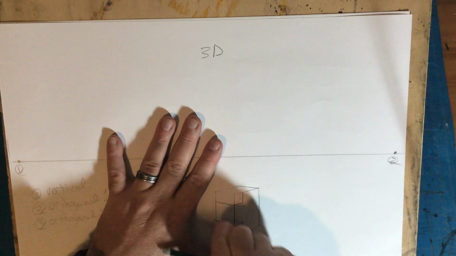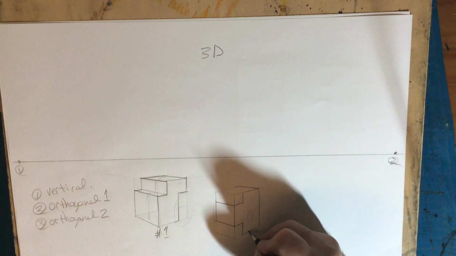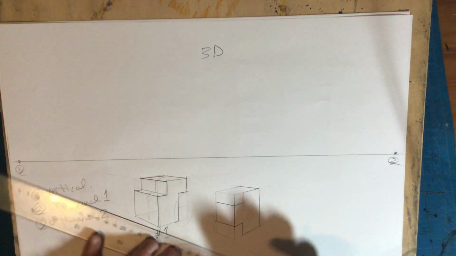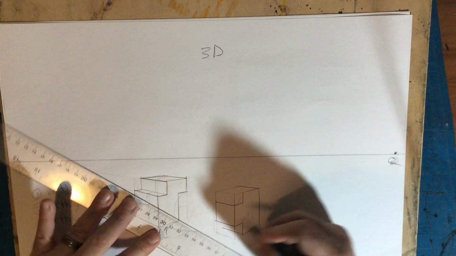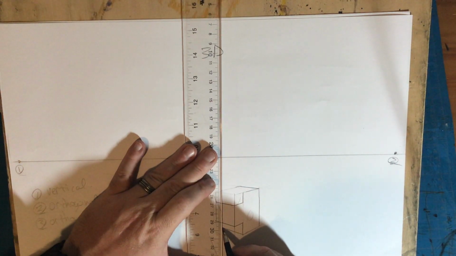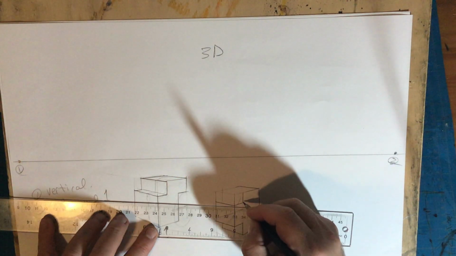Now I erase. Like that. Time to finish with some 3D stuff. Now I'm just going to make this vertical here. Watch this. Little guideline there. That's to help me.